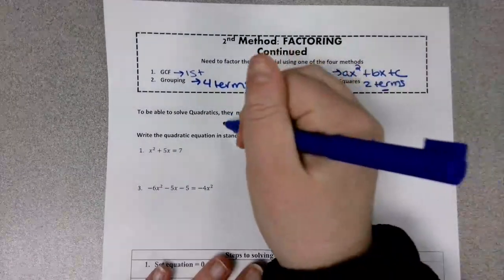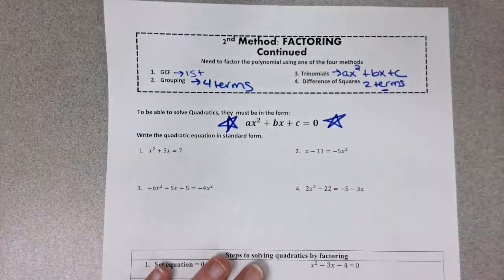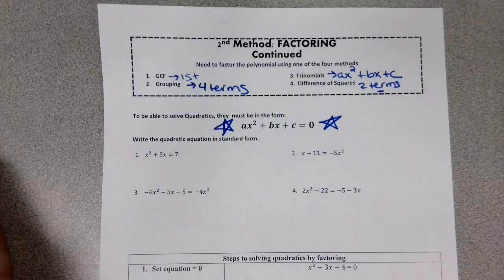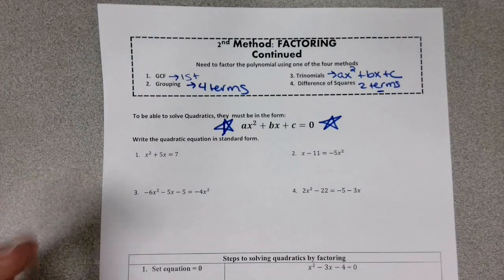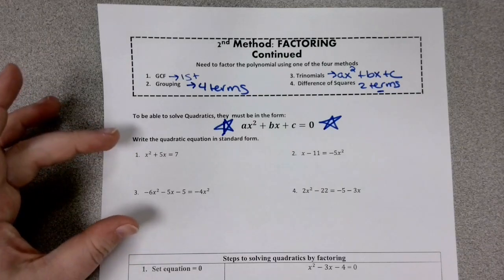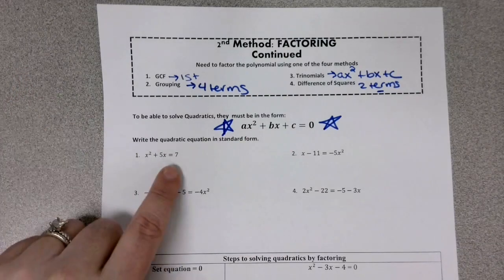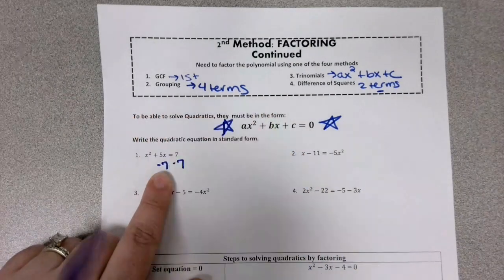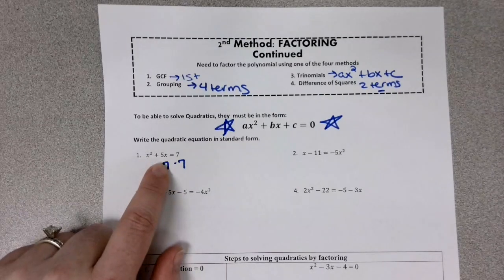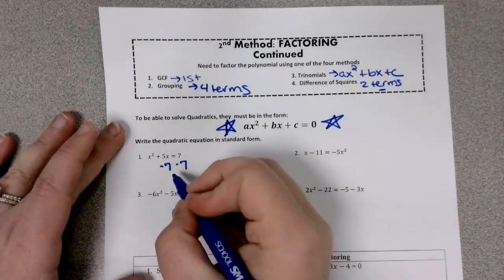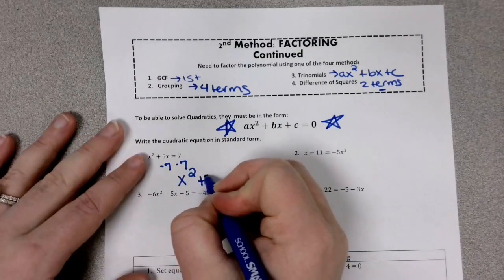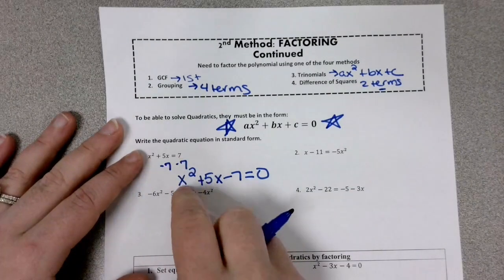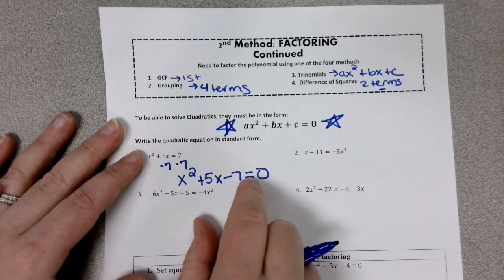The first absolute thing you need to know is when you're solving any quadratics, they need to be in standard form. Okay, so they need to say ax squared plus bx plus c equal to 0. So the first part here, the first 4, is just moving the stuff around. So this one, to set equal to 0, I need to subtract 7 to the other side. Okay, 7 is not a like term to either of them, so it just gets rewritten as x squared plus 5x minus 7 equal to 0. Okay, now it's in ax squared plus bx plus c equal to 0.